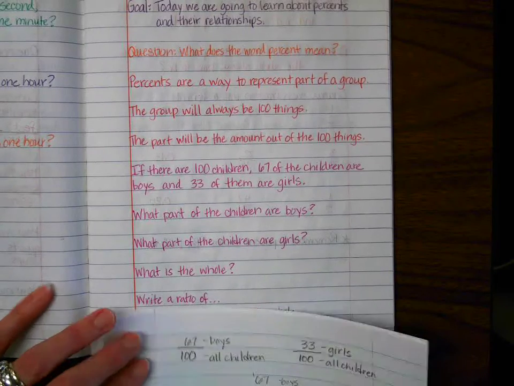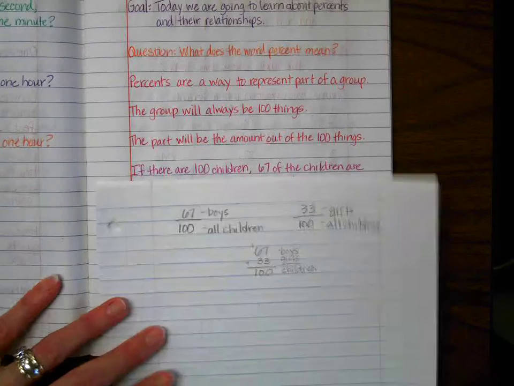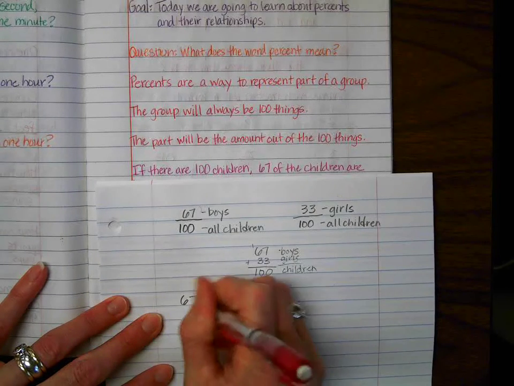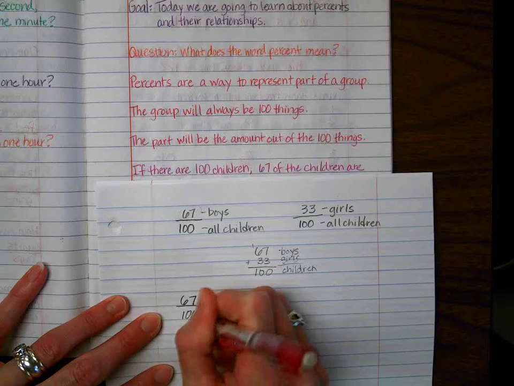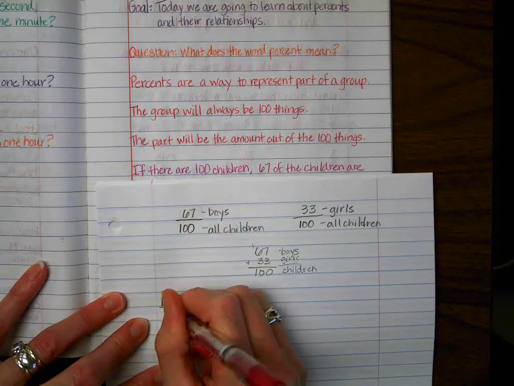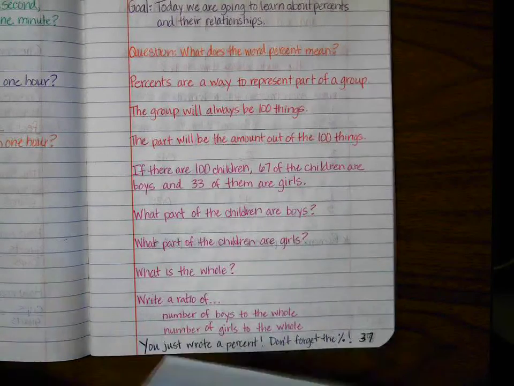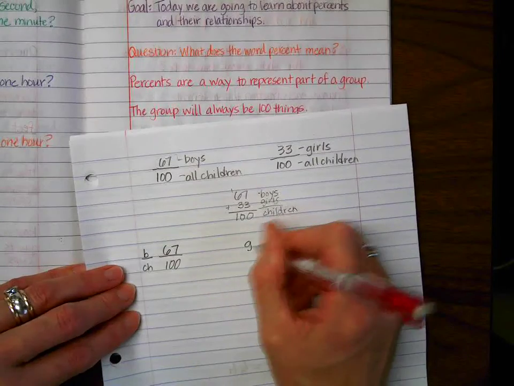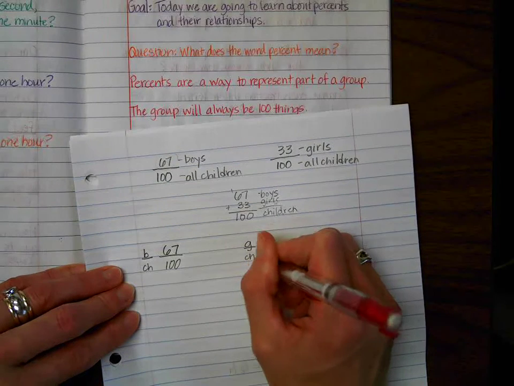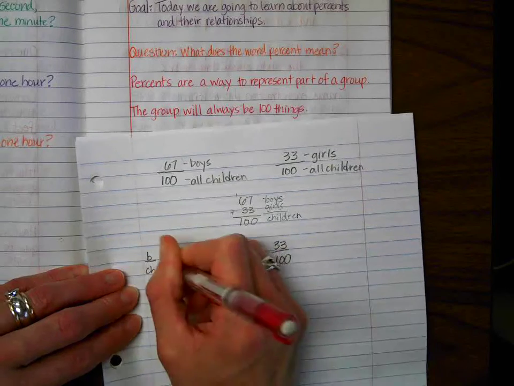And then you write a ratio of each. Okay, so we're going to write the number of boys to the whole. So the number of boys to the whole, so that would be the ratio for this one. So boys to all children. And then write a ratio of the number of girls to whole. And that would be 33 out of 100.